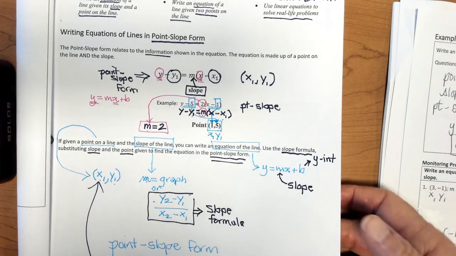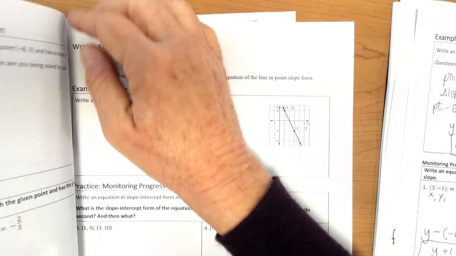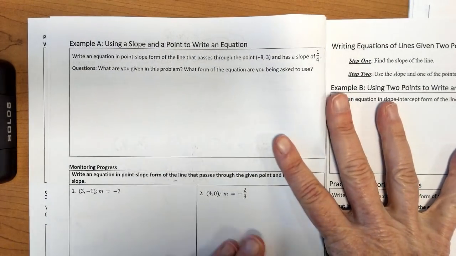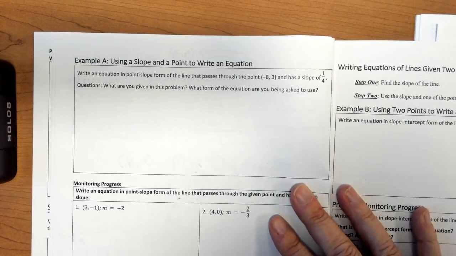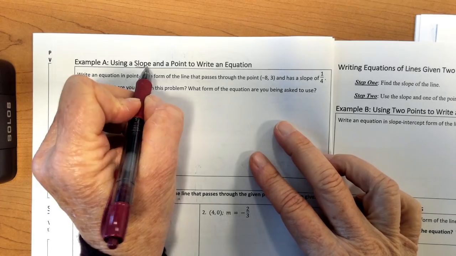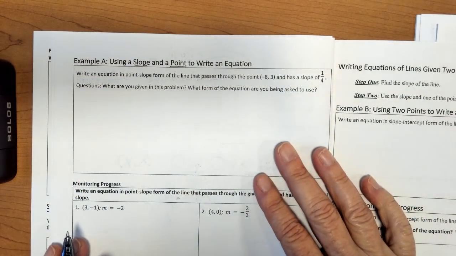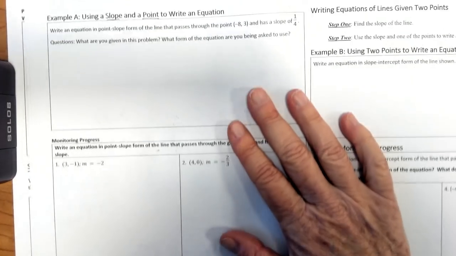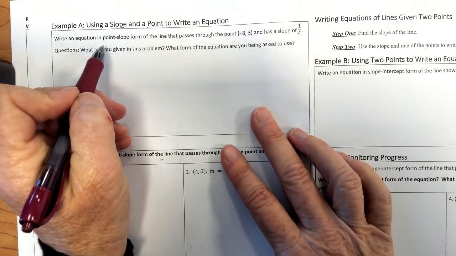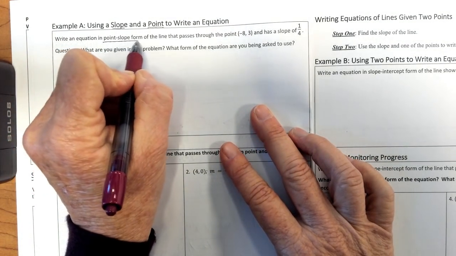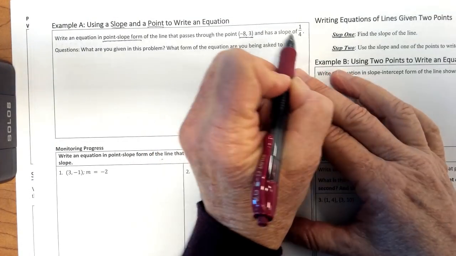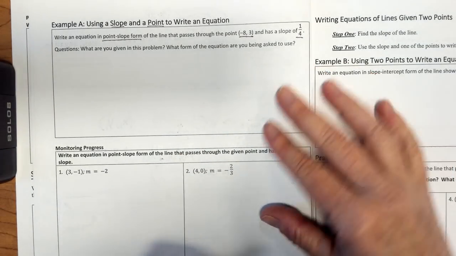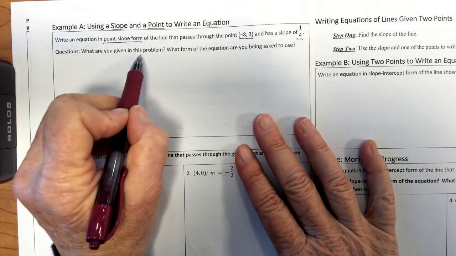Alright, let's turn the page. Now we're going to look at page 14. So we're going to look at example A. Example A says we're going to use slope and a point to write an equation. So let's take a look at what we've got. We're supposed to write an equation. We're supposed to write it in point slope form of the line that passes through a point and has a slope of 1/4.